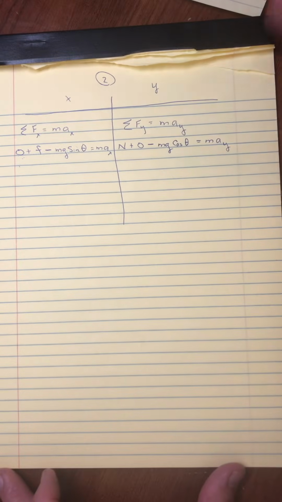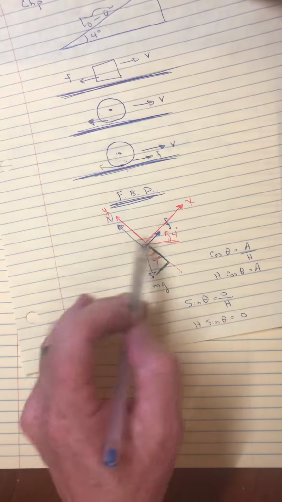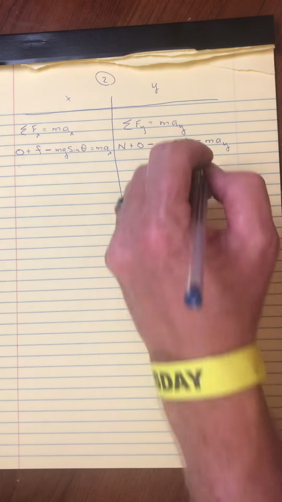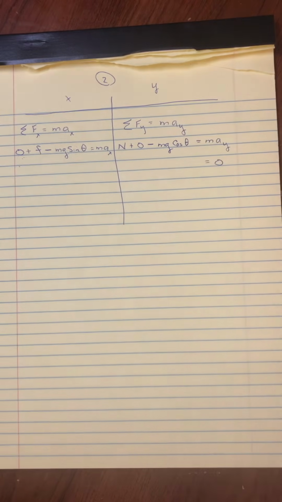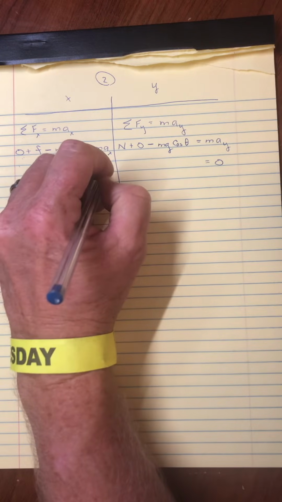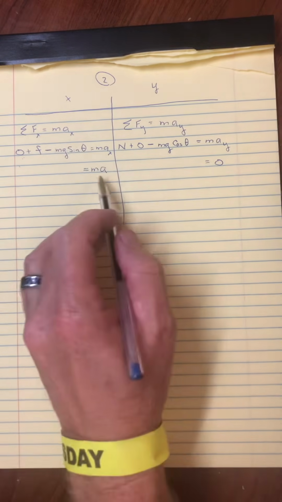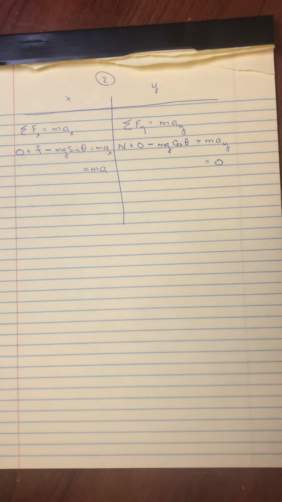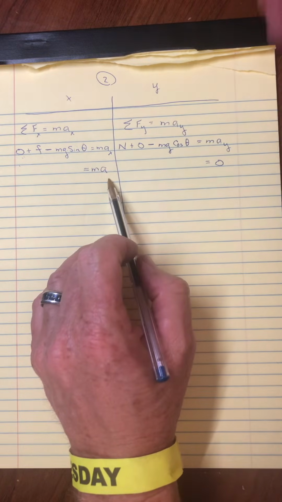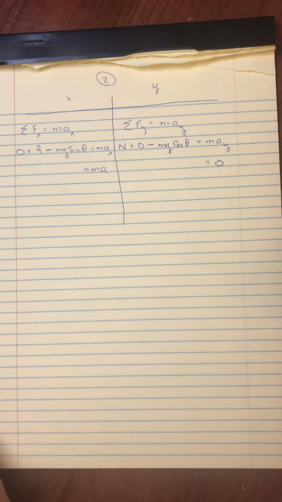Now we can take big advantage of why I tilted my axis, because what's the acceleration in the y direction? 0. And the x direction? All of it. And so I'll just call it a. I won't even put a sub x anymore. This is all the acceleration. So that's what we're after. Remember, the question says calculate the maximum acceleration.